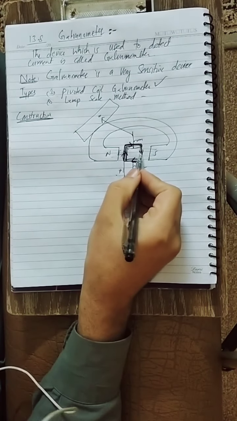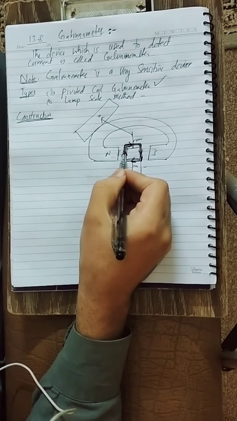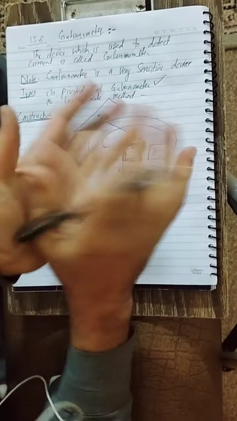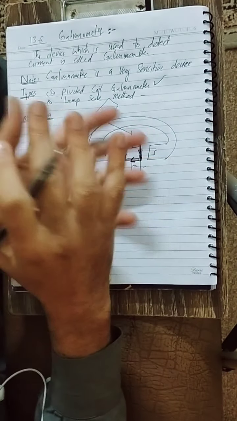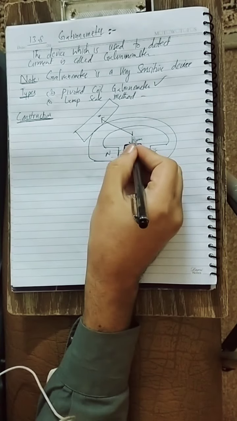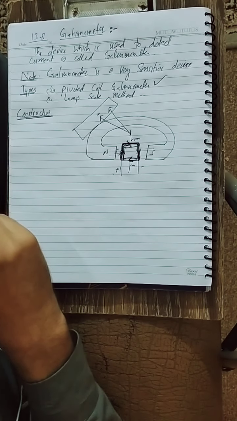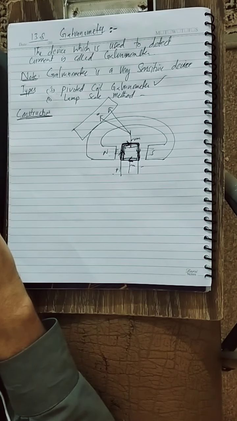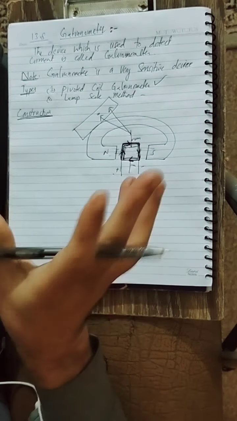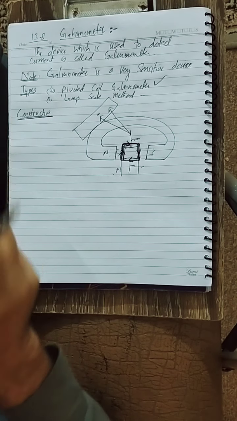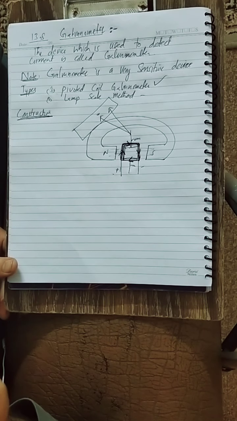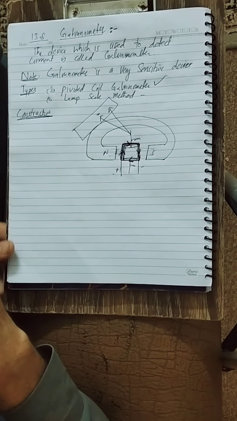At this end the magnetic force is out of the page, at the other end it is into the page. So the coil will be rotated. If the coil is rotated, this needle will give the deflection. So current is detected by this galvanometer. This is basically the phenomenon of the galvanometer, that is how it can detect a very small current.